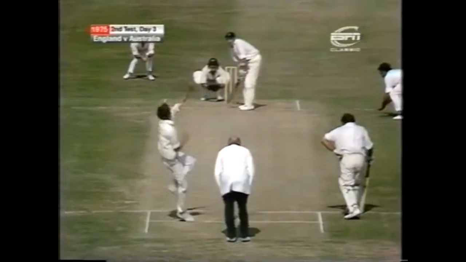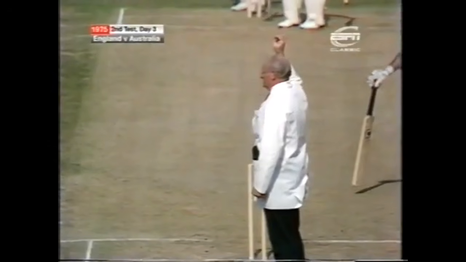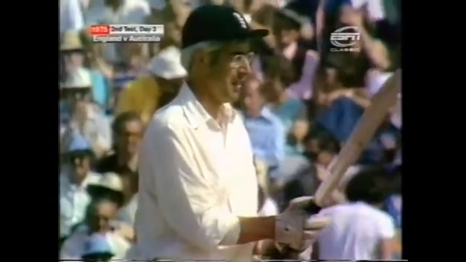Ashley Mallett with his off-spinners from the pavilion end. It's a fine shot. Wasn't all that short. Steele really putting it away with a lot of power through the off side. So out of David Steele's 15 runs, he's found the boundary 3 times.